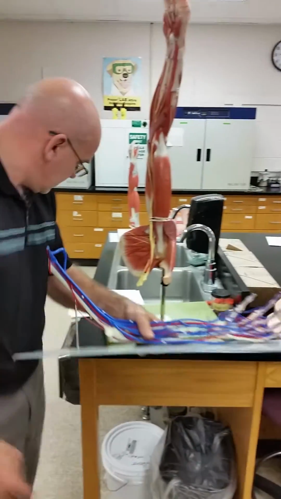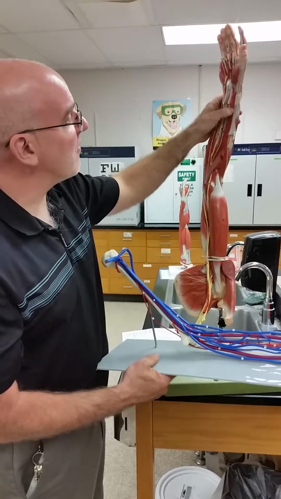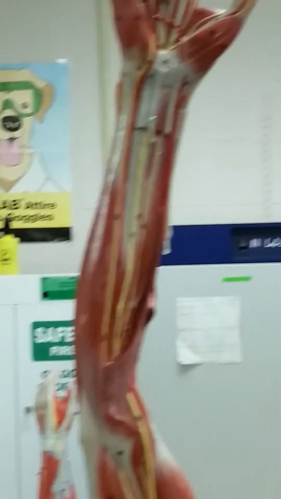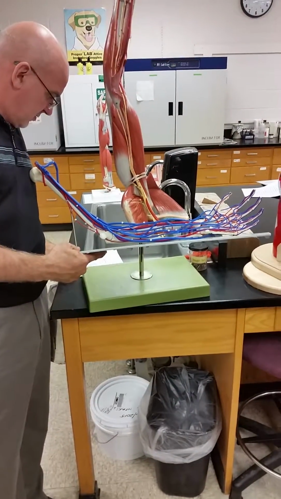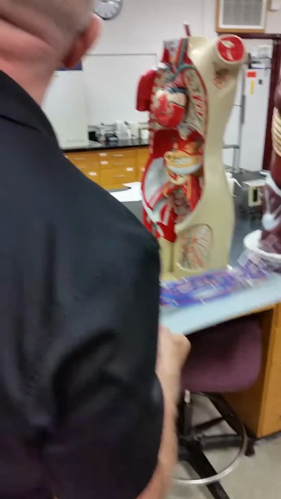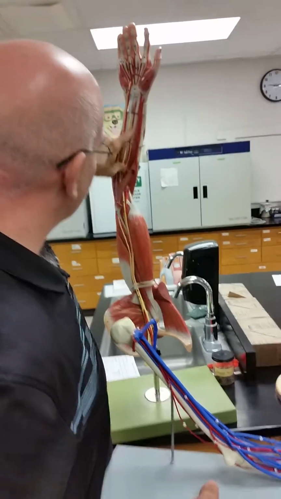And there's no number on here either. You can see the ulnar artery and the radial artery, but you can't see the veins there either. You can see the veins here, but there's no number on them. This is the median vein, next to the median there.